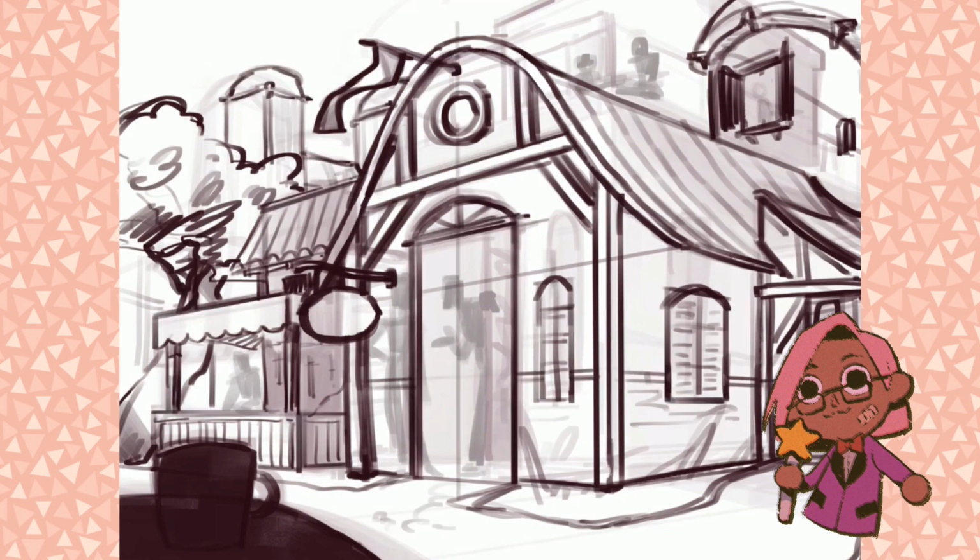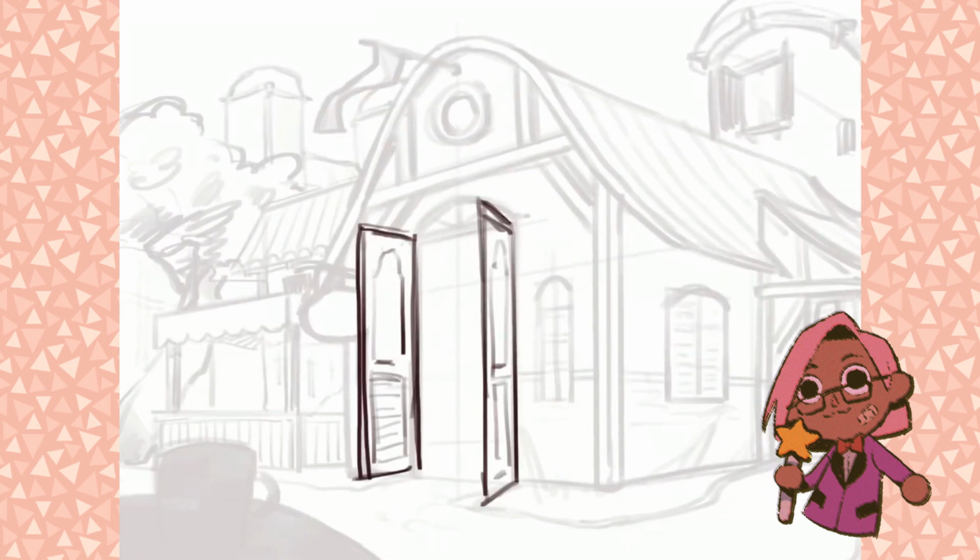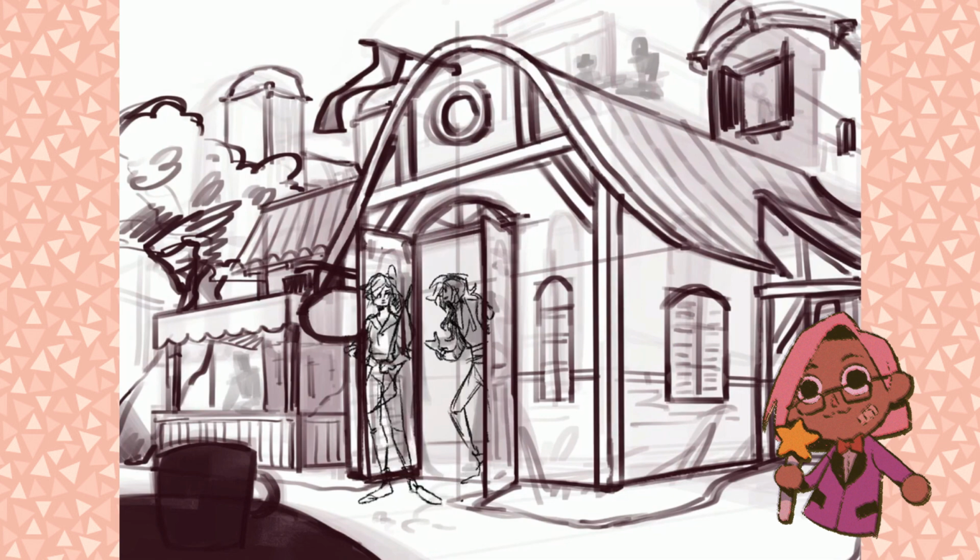So here's me winging it, trying to figure out how to put the doors in perspective. I don't think it's correct, but there was an attempt and I can appreciate that for myself. It's more than I do on most days anyway.